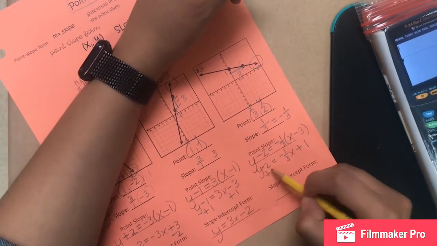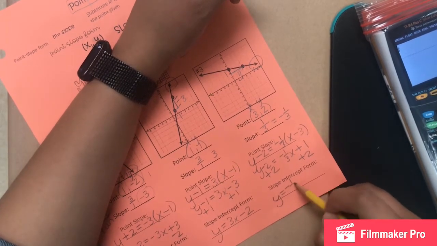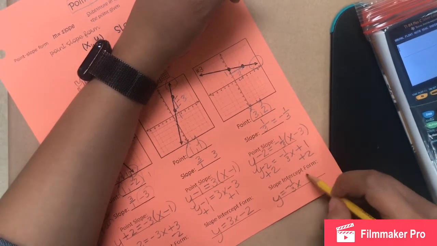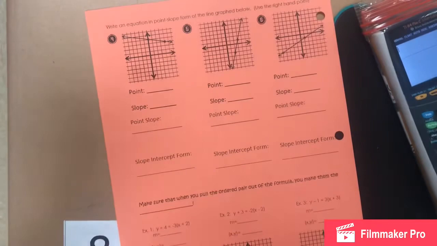Then I'm going to add 2. So y equals negative 1/3 x. 1 plus 2 is positive 3. Okay. So let's do the same thing with just more practice. All right.